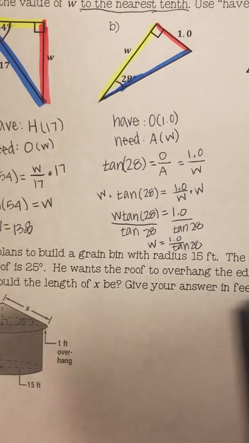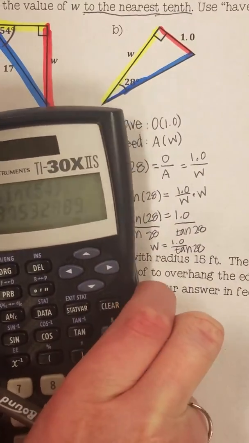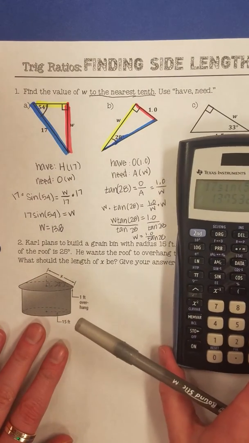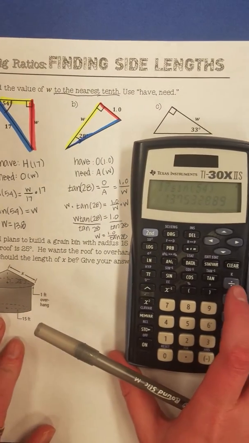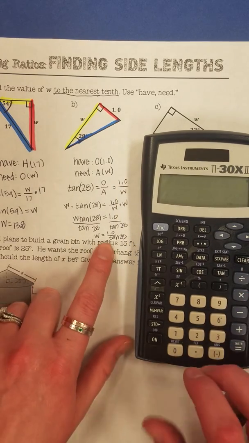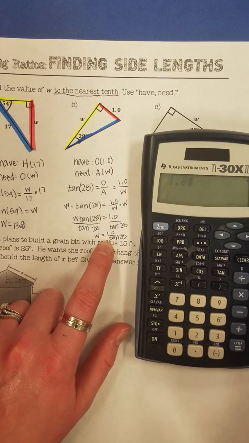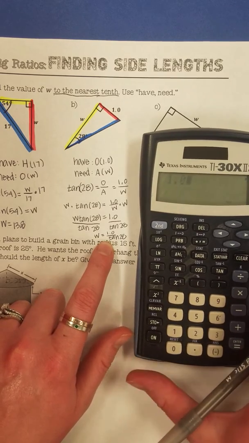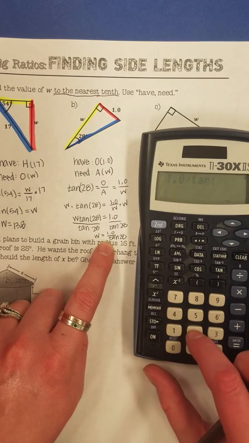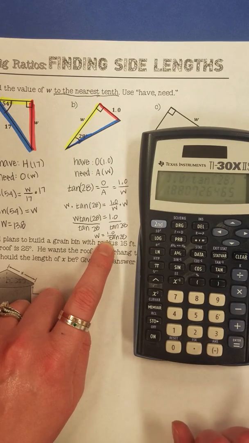Okay, so bringing the calculator back into the game. Okay, we're going to zoom out. Here's my calculator. Let me clear the last problem. We're just going to plug this into our calculator. So we have W equals 1.0. You technically don't need to put the 0.0, but we will just for consistency. We need to divide that by the tangent of 28 degrees, and we're going to close it. We're going to hit equals.